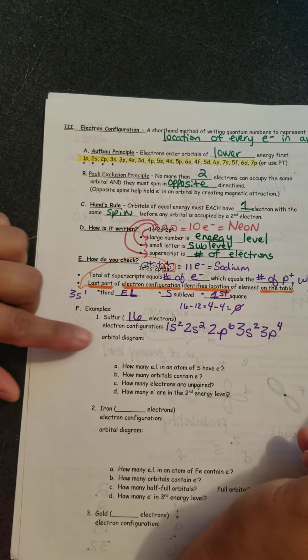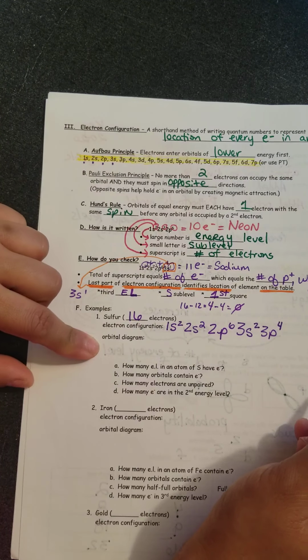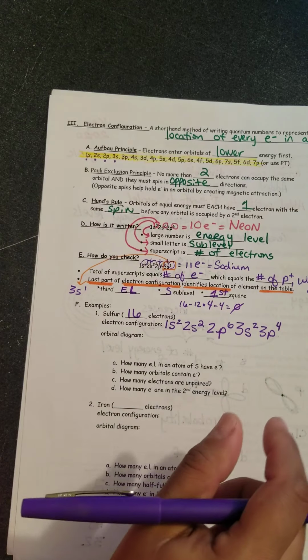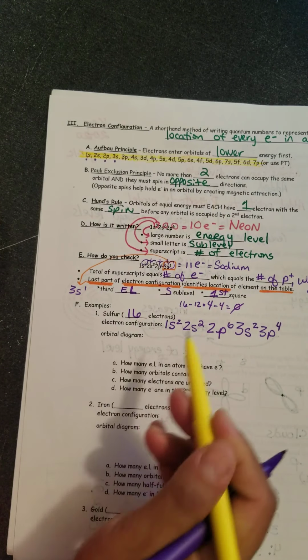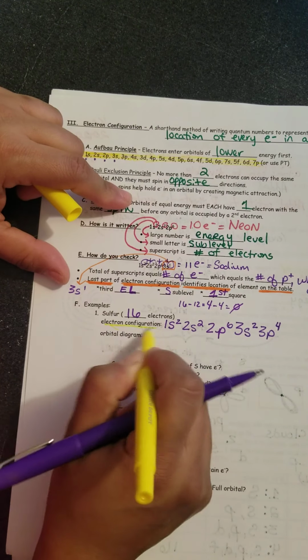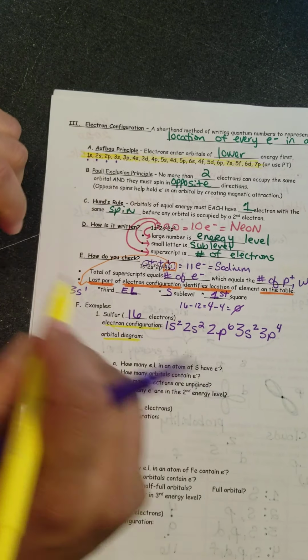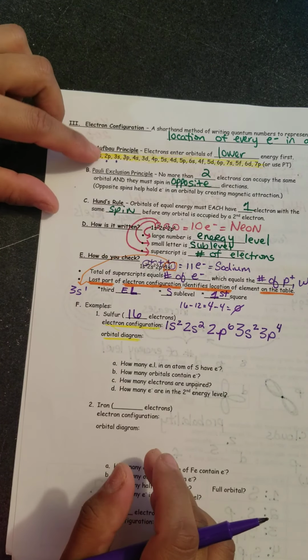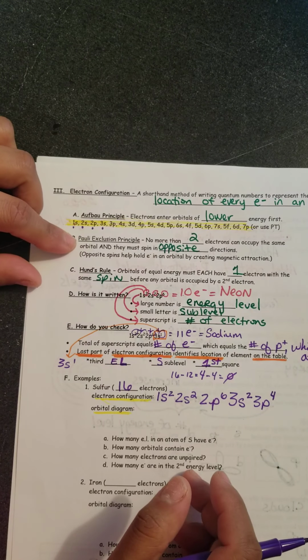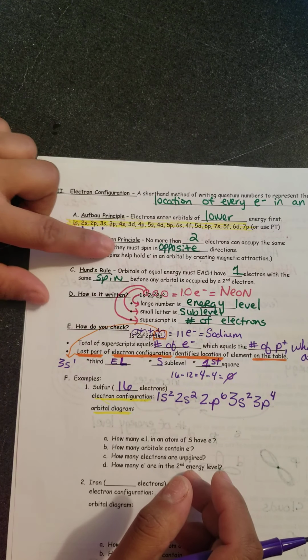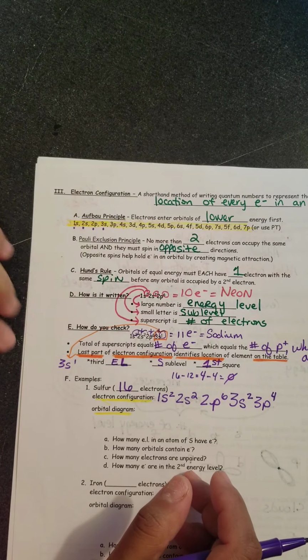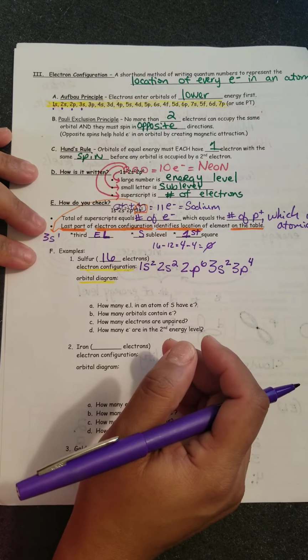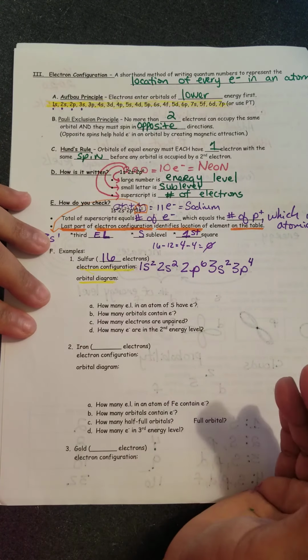I'm done. Now this is called the electron configuration, with the letters and the numbers like this. But the orbital diagram, we haven't talked about that yet. For an orbital diagram, the Pauli exclusion principle says that the electrons must spin in opposite directions when they're in their seat on the bus.